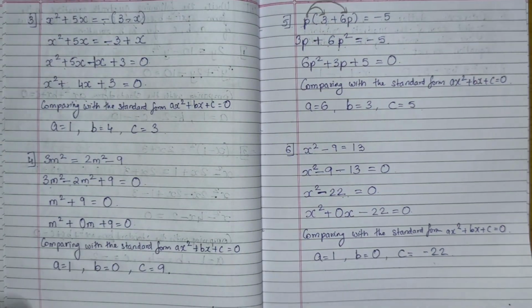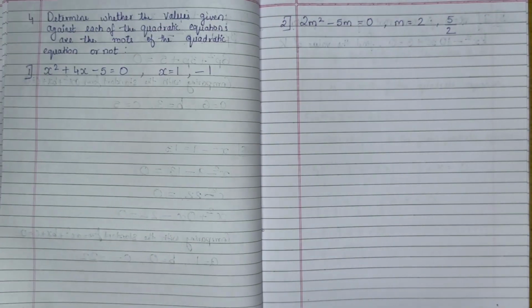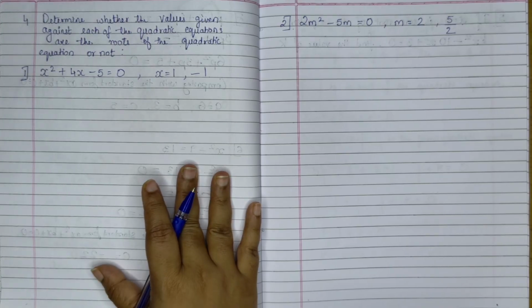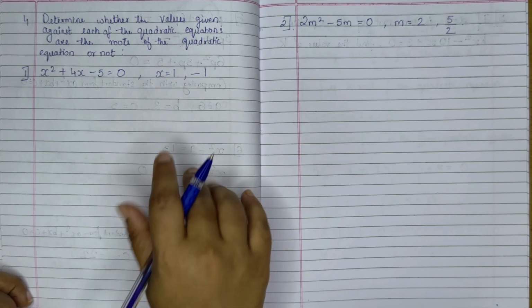Sorry, we finished the third part over here. Now we will do the fourth part. The fourth part is: determine whether the values given against each of the quadratic equations are the roots of the quadratic equation or not. We have to determine whether these given values are roots.